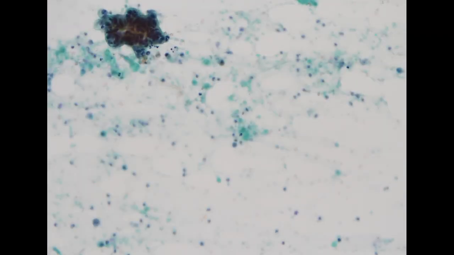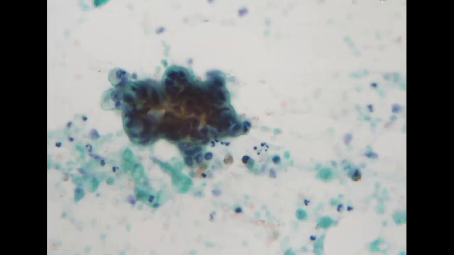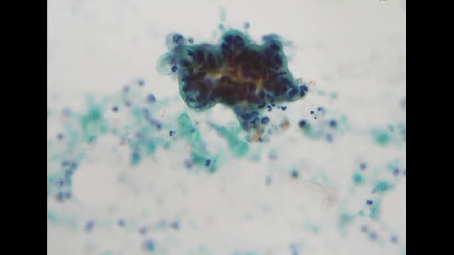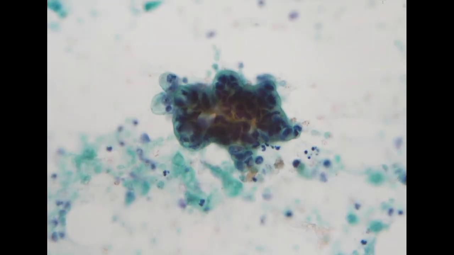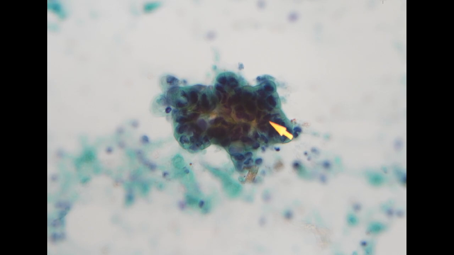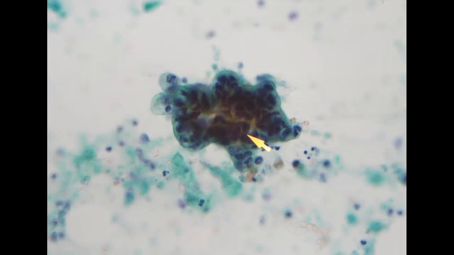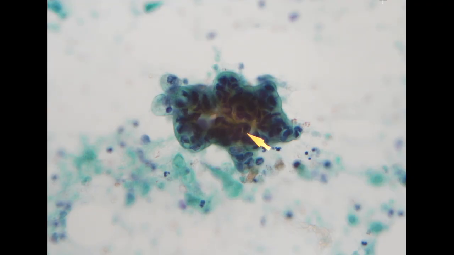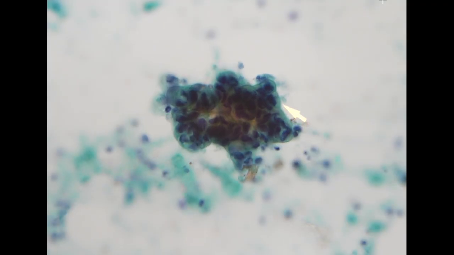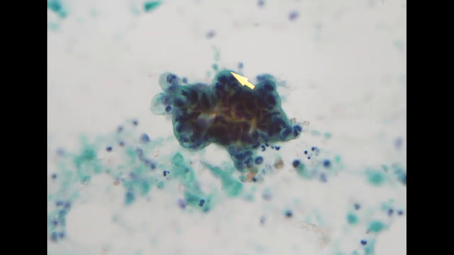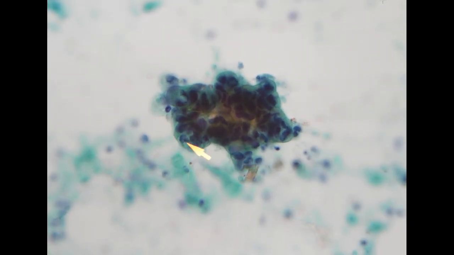So again, we need to look for more preserved cells. So in this cell cluster, you do see it forms a very tight, tubular type of pattern. And again, you see in the luminal border, it does contain some yellow or orangeophilic mucin material.